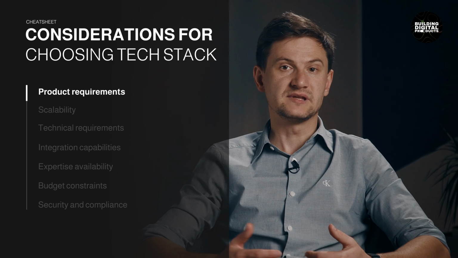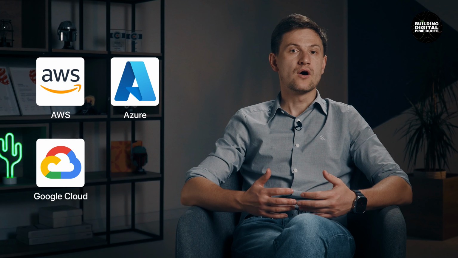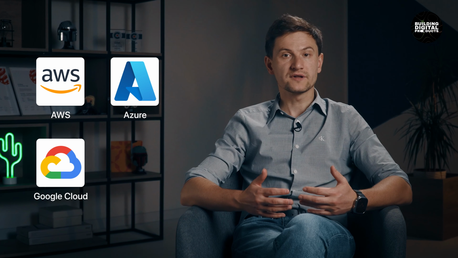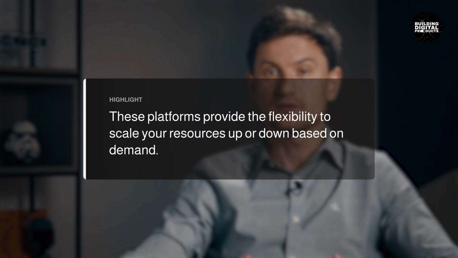Next is scalability. Decide on the current or future growth of the AI application. Cloud services like AWS, Azure, and Google Cloud offer scalability, which is important as your user base grows and data processing needs increase. These platforms provide the flexibility to scale your resources up or down based on demand, which helps to ensure that your solution remains efficient and cost-effective.